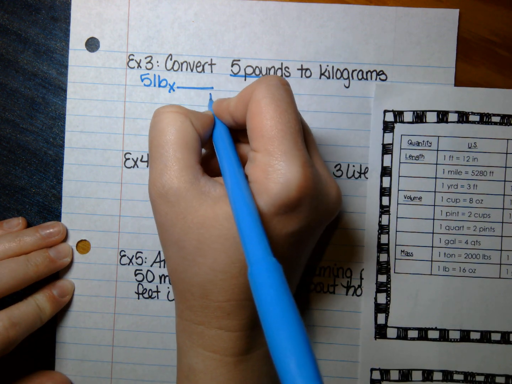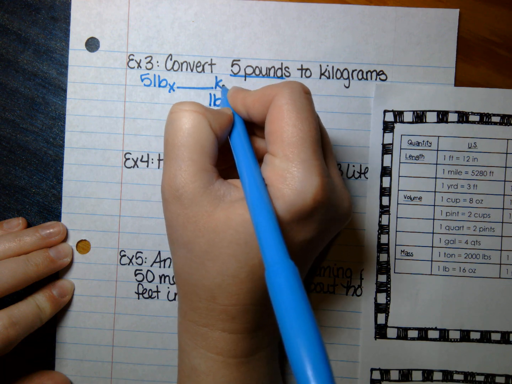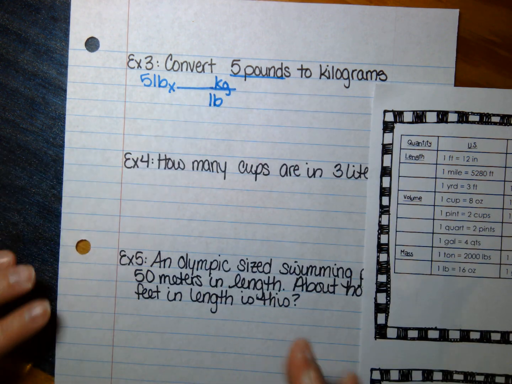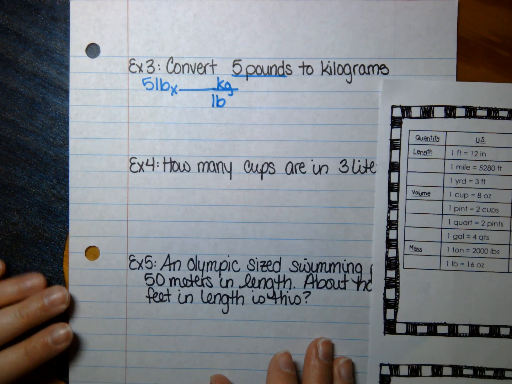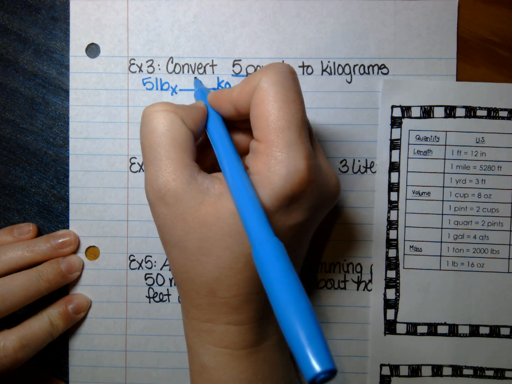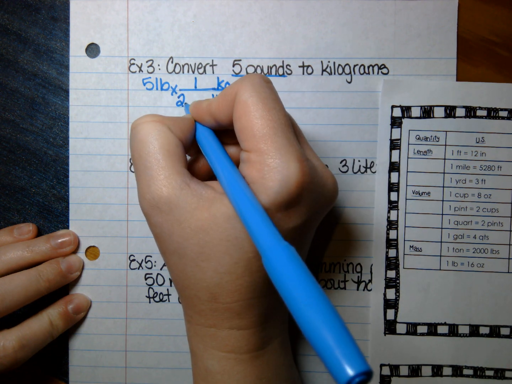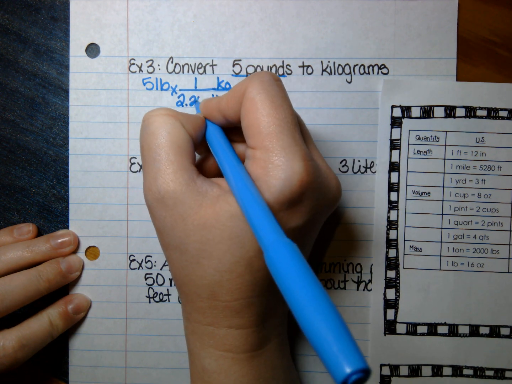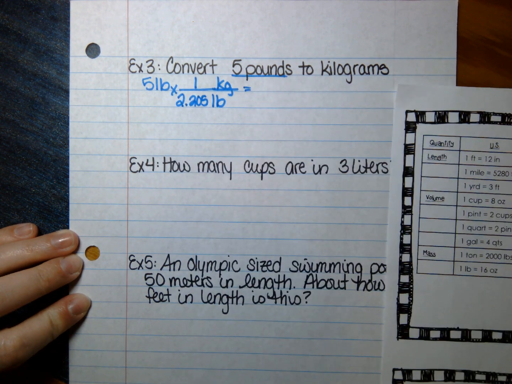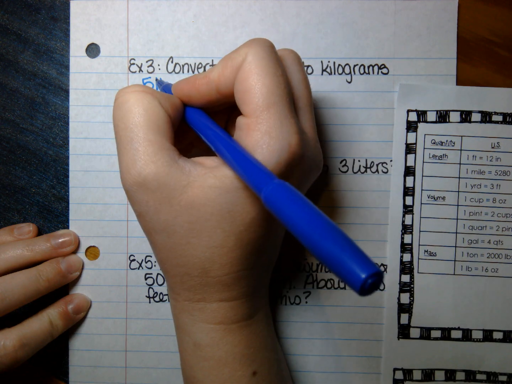So if my pounds are on the bottom, my kilogram is on top, because what you start with has to go in the denominator in order to cancel out. So in that chart that I showed you, it said that 1 kilogram was 2.205 pounds. So now, again, your pounds cancel.